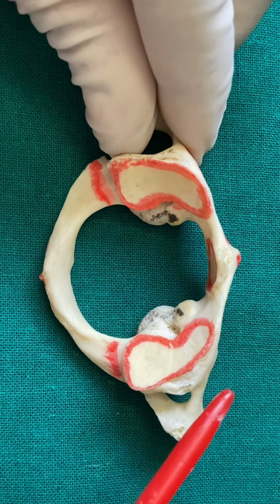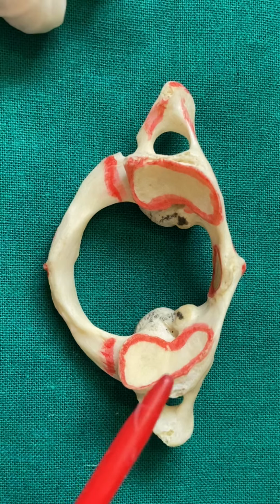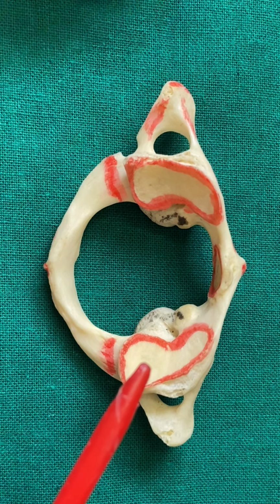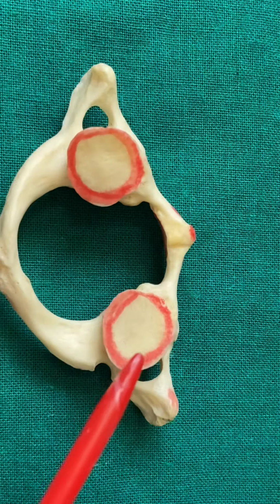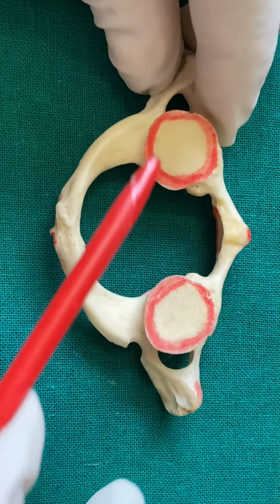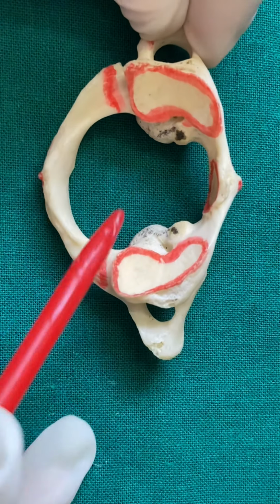Now we see the lateral mass. The lateral mass has a superior articular facet on the superior surface and an inferior articular facet on the inferior surface. First of all we see the superior articular facet.